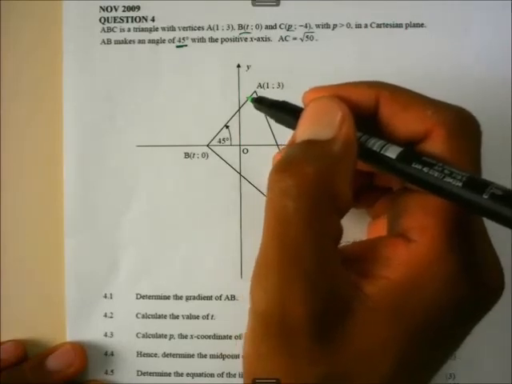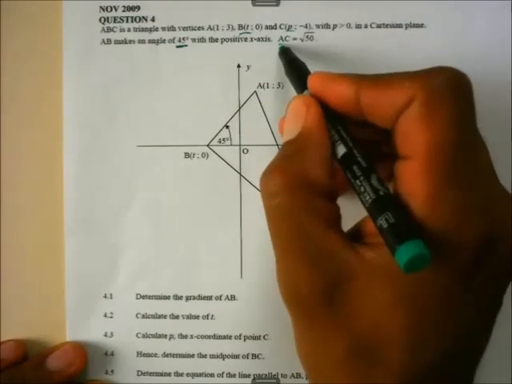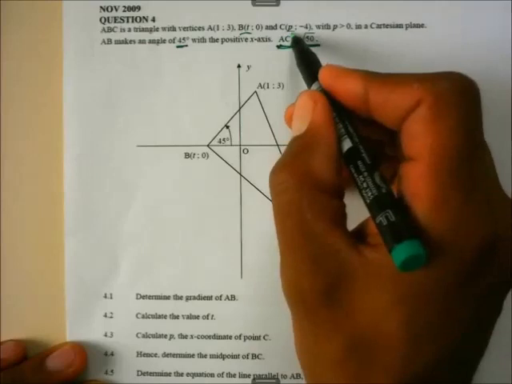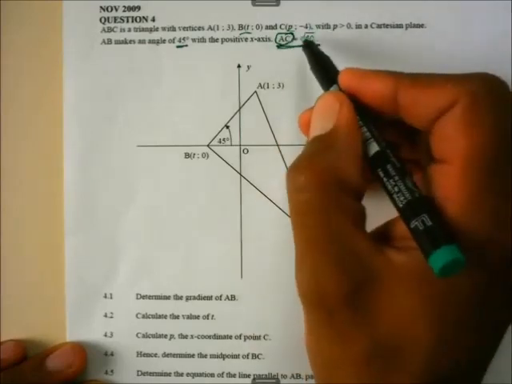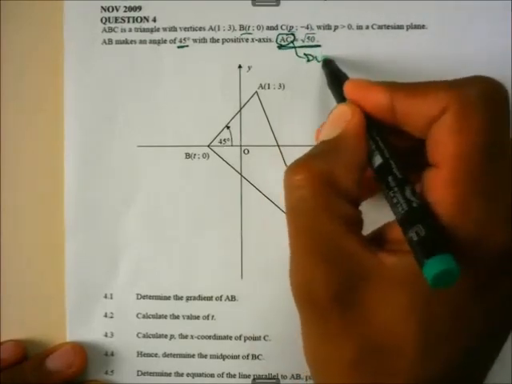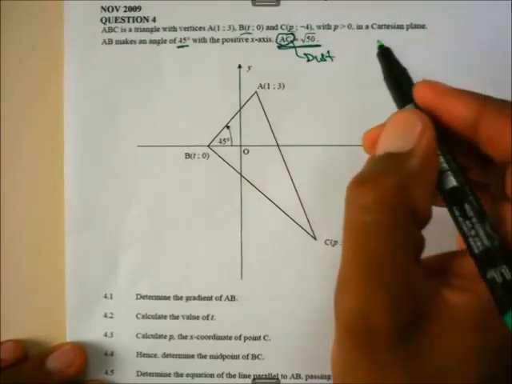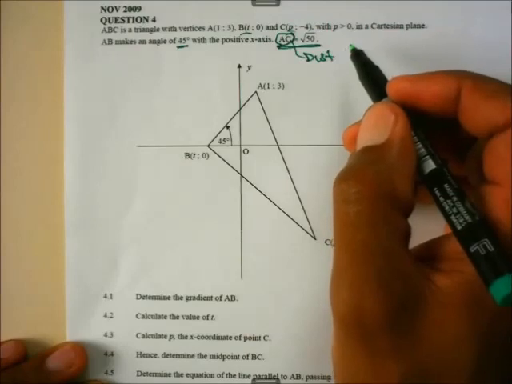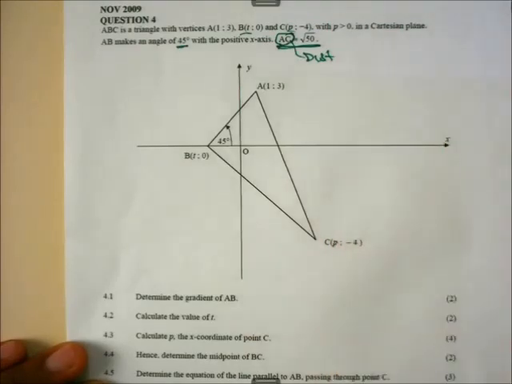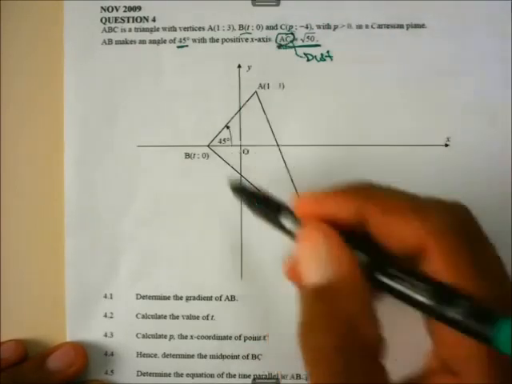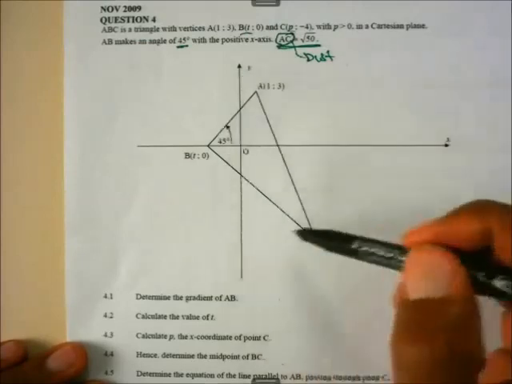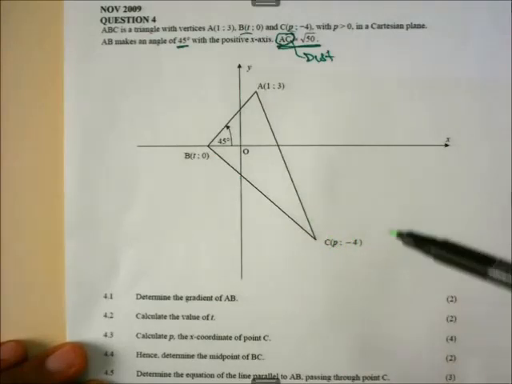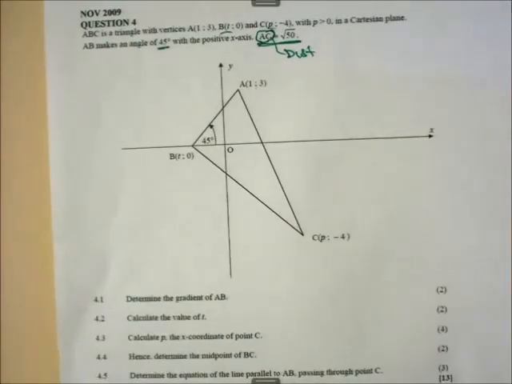It's very, very important. Now the last part is AC is the square root of 50. What is this? Of course, it's not a gradient, it's not a midpoint, but it's a distance. The distance AC is the square root of 50. Boys and girls, now you can see in this diagram we have A, we have B, we have C. Everything has now been represented correctly.